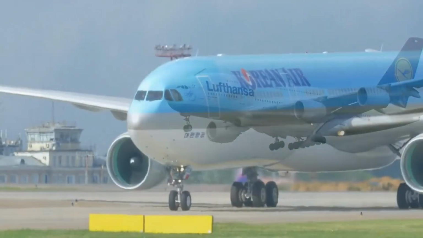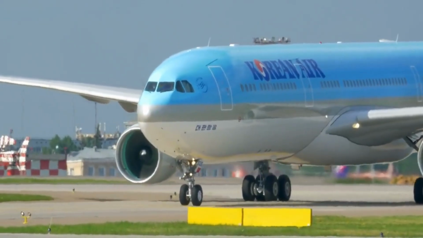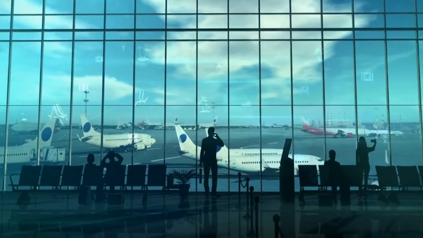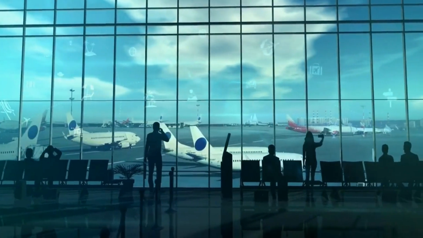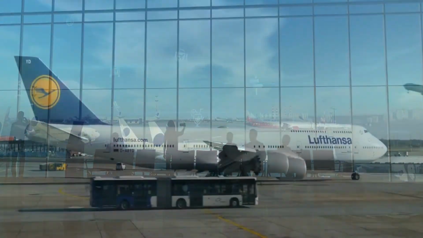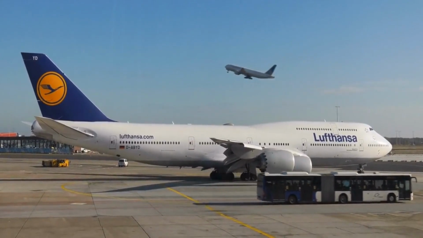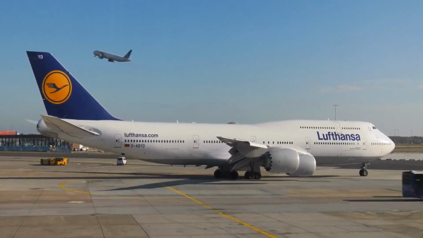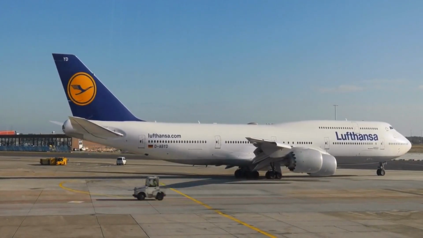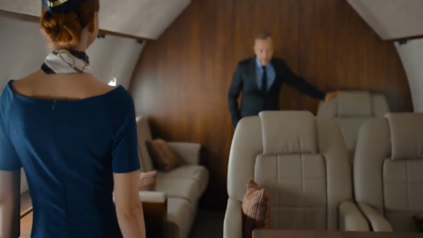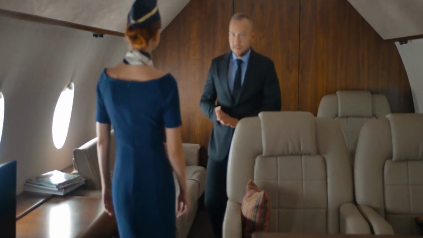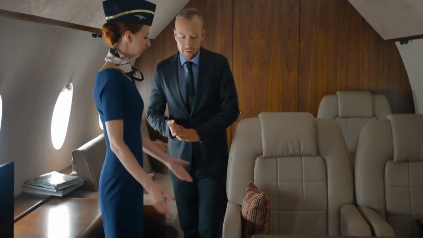Airline competition and consolidation. Airline competition and consolidation are two major forces that shape the airline industry. Airline competition refers to the level of rivalry among airlines for customers, routes, and market share. Consolidation, on the other hand, refers to the process of airlines merging or acquiring other airlines to increase their market share and reduce competition. Competition in the airline industry can be intense, with airlines competing on price, service quality, routes, and other factors to attract customers.